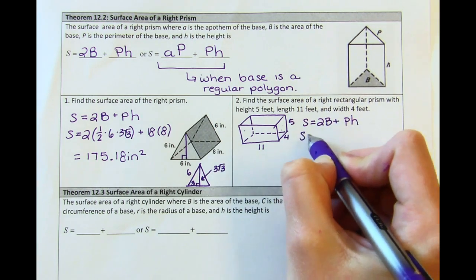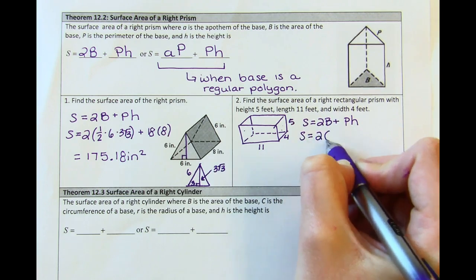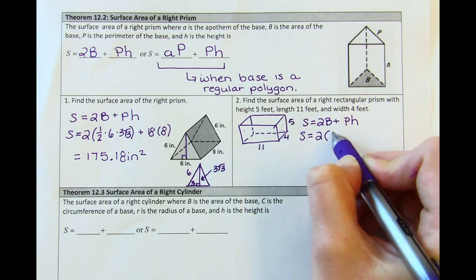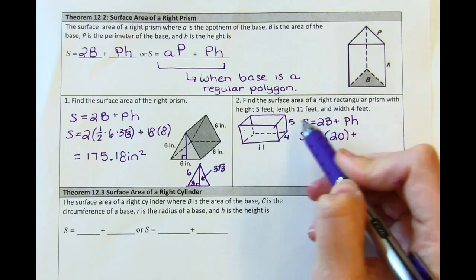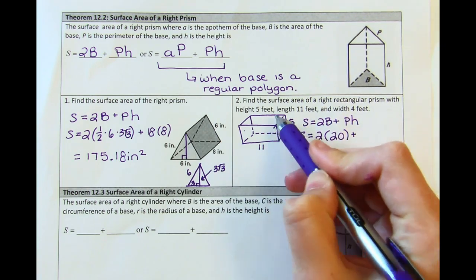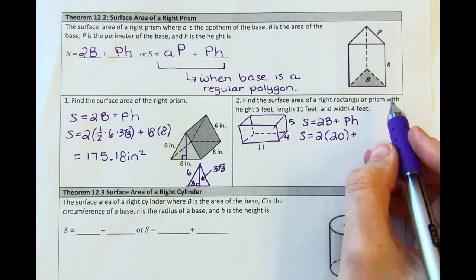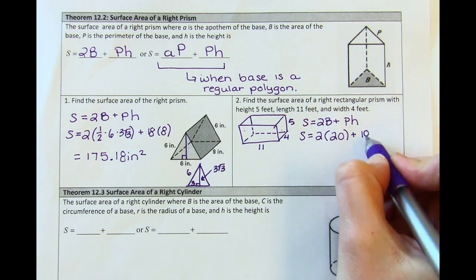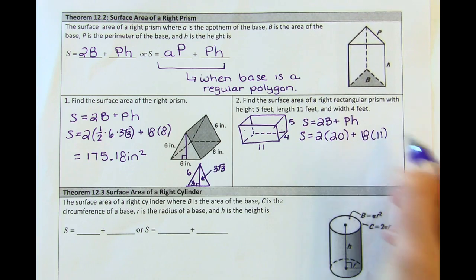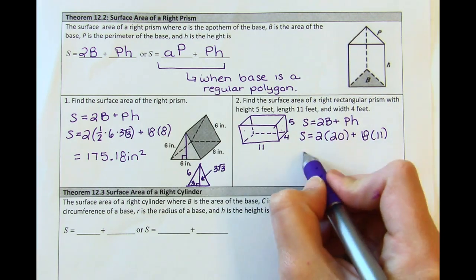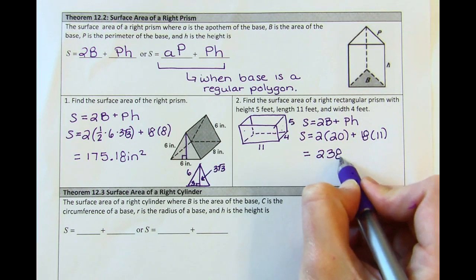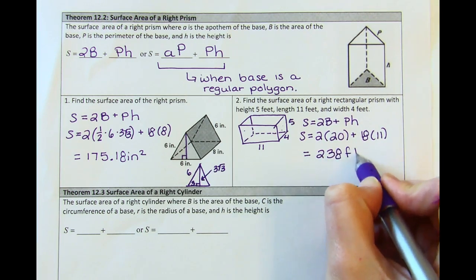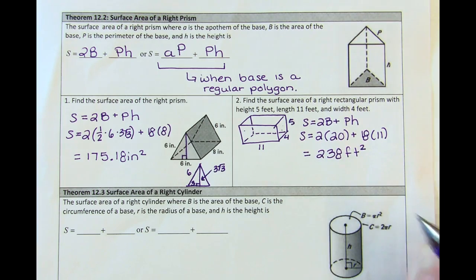So surface area equals 2 times the base is going to be 20, 5 times 4, plus perimeter, 5 plus 5 plus 4 plus 4. It's going to be 18 times the height, which is 11, which is going to give me 238. Don't forget your units, feet squared, because we're talking about surface area.